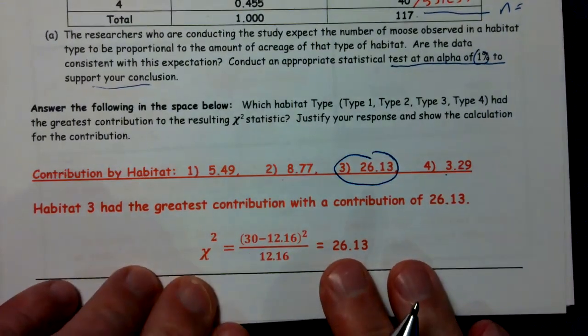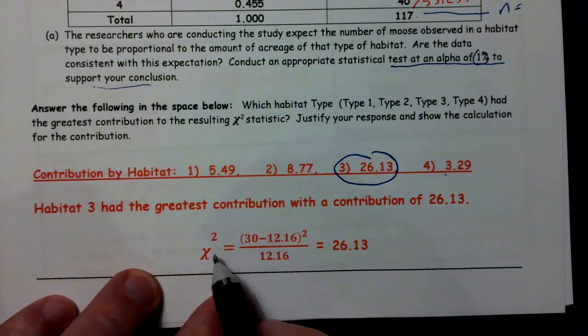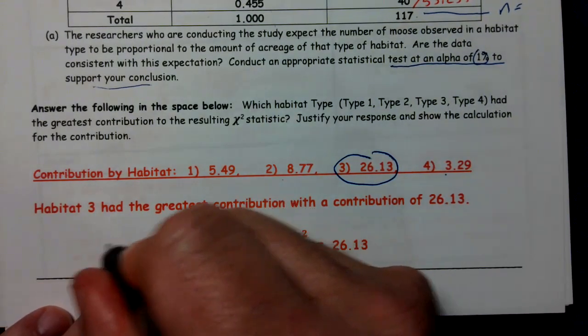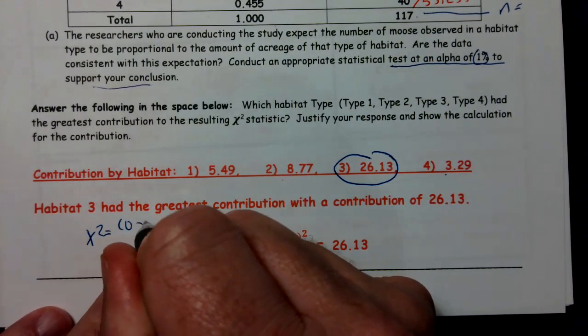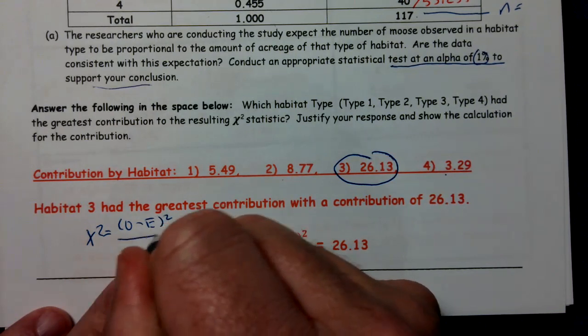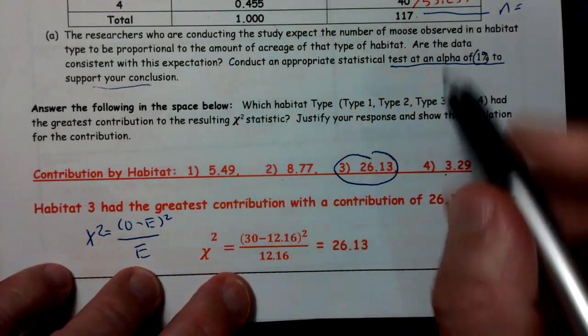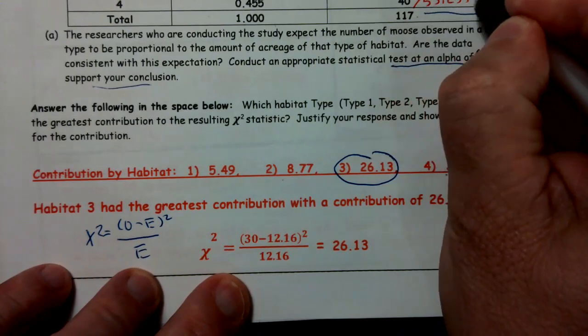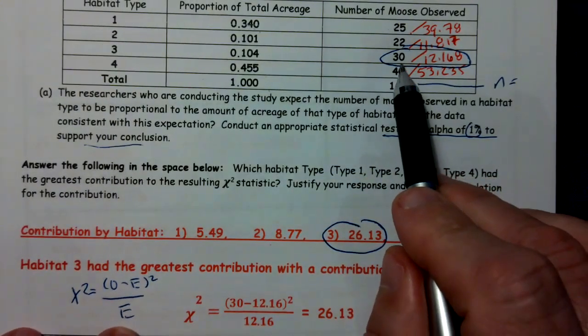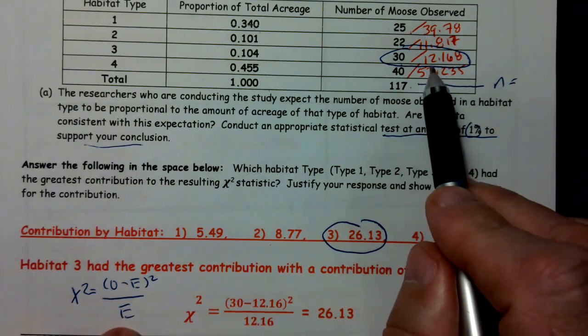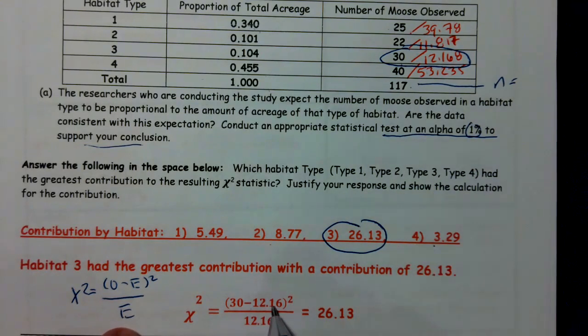Well, how did I do that? How did they calculate that? Well, they used the chi-squared formula, which is observed minus expected, squared, over expected, and plugged in habitat 3. So we observed 30, but we only expected to see 12. So (30 minus 12.16) squared over 12.16 equals 26.13.